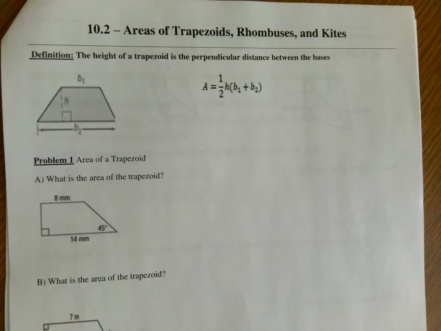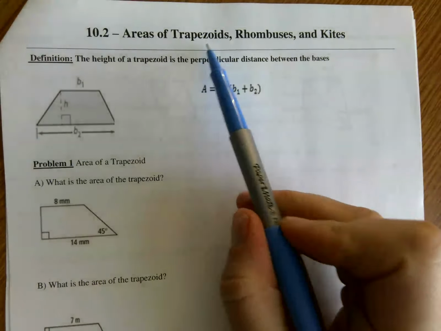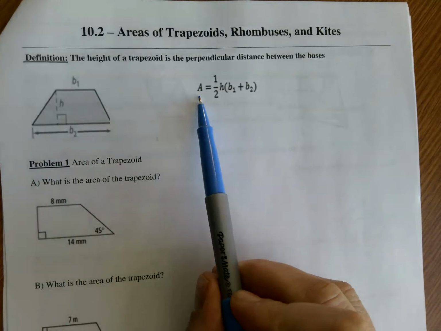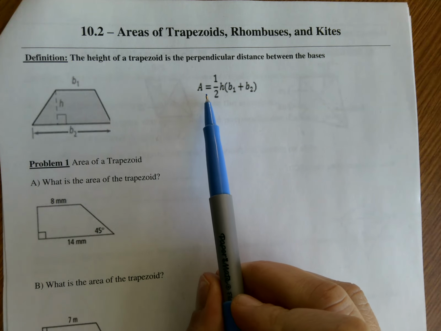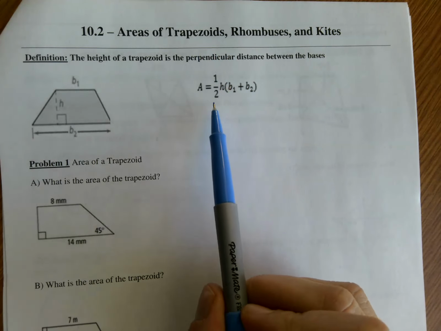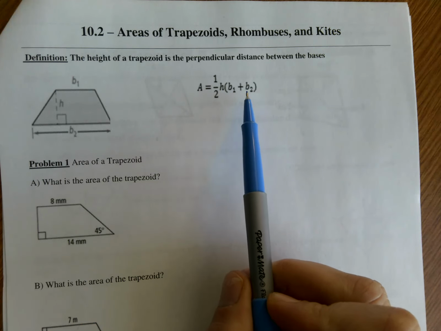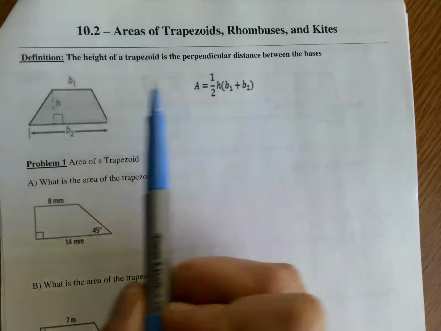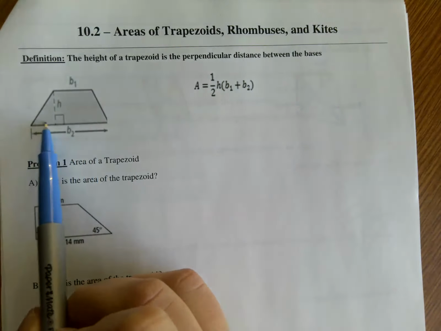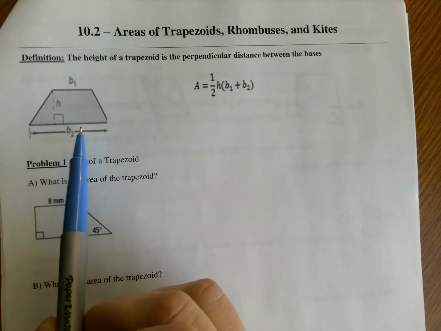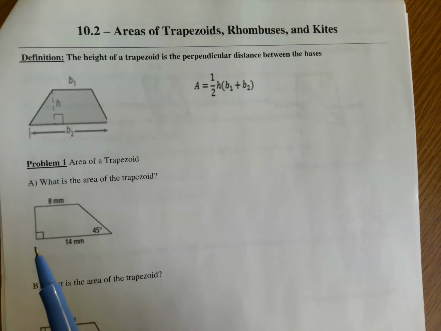10.2. Okay, we've talked about rectangles, triangles, parallelograms, and now we're on to trapezoids, rhombuses, and kites, still dealing with area. So when we're talking about a trapezoid, the area is 1/2 times the height times base 1 plus base 2. So notice how this is parentheses. You have to first add your base 1, base 2.